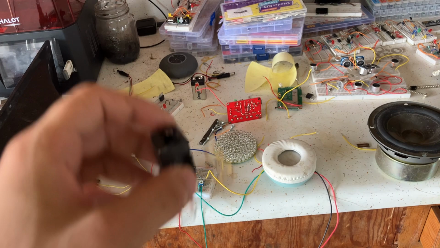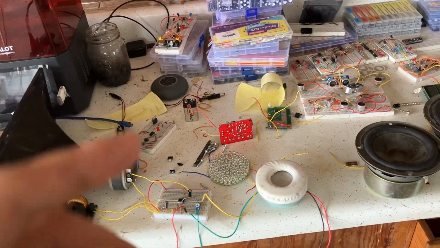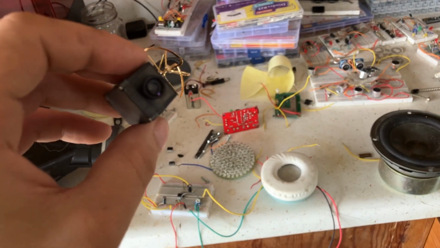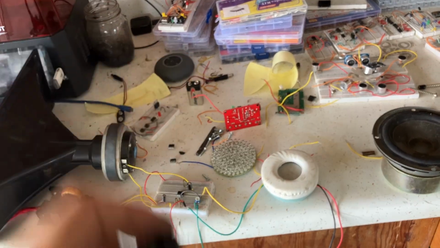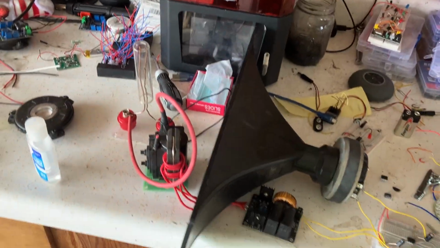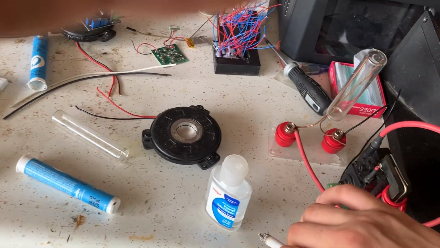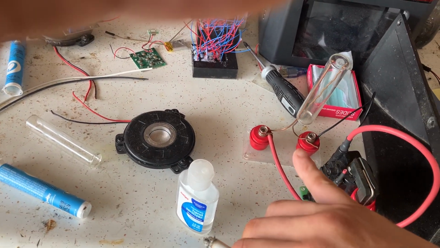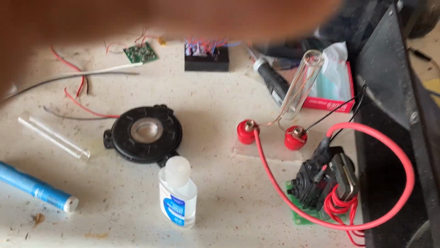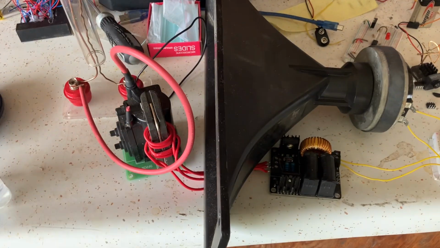But this, I got 3D printers coming in soon, but this is a camera, an FPV camera that I have for this, and I was gonna set this up to record the arc, and play back with the software.